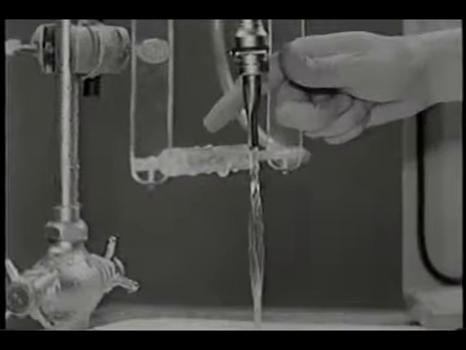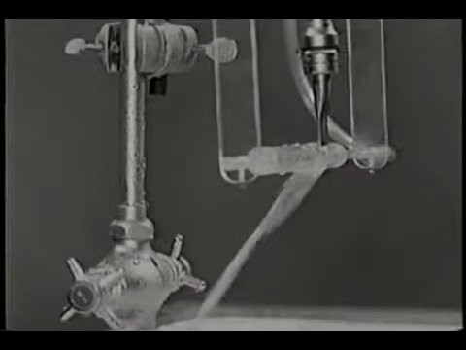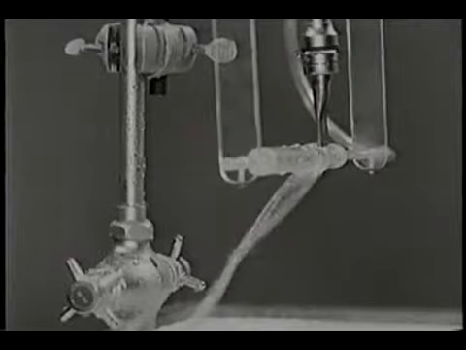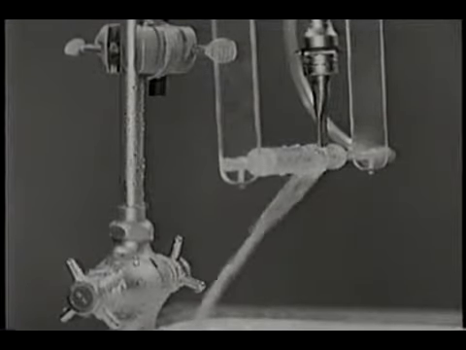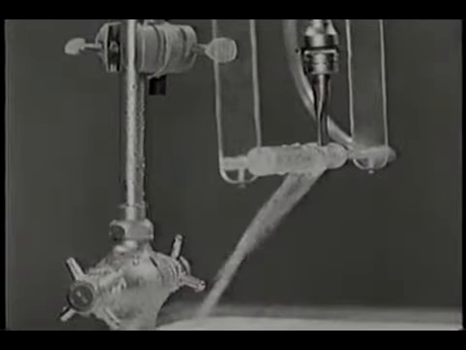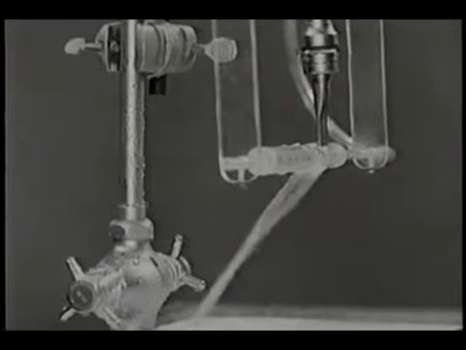Since the streamlines are curved, there must be a normal pressure gradient, with the pressure at the cylinder surface less than the atmospheric pressure at the outside boundary of the jet. The manometer shows that the pressure is less than atmospheric.